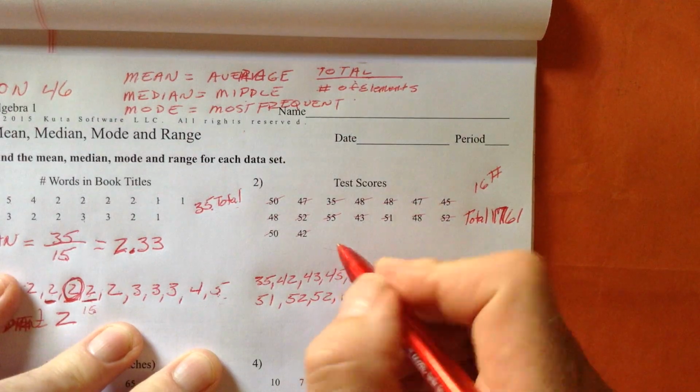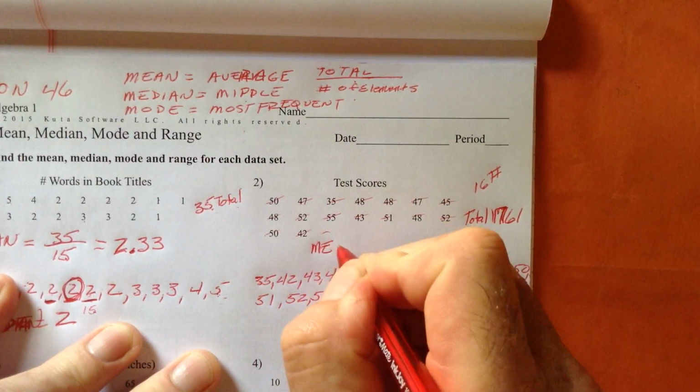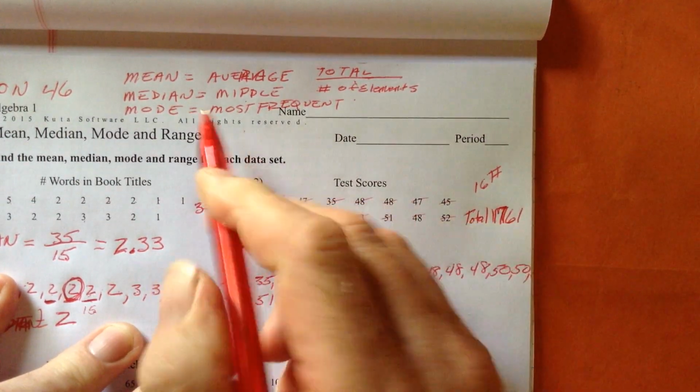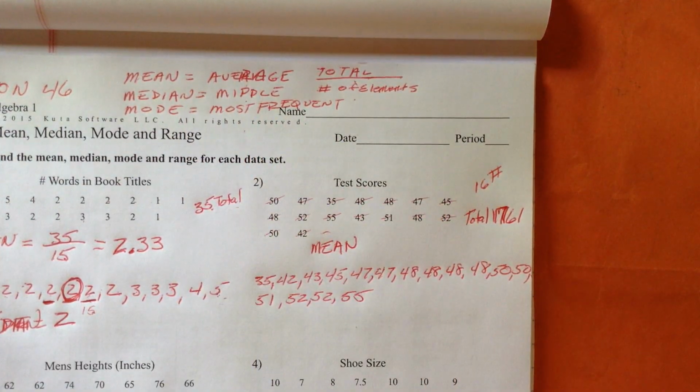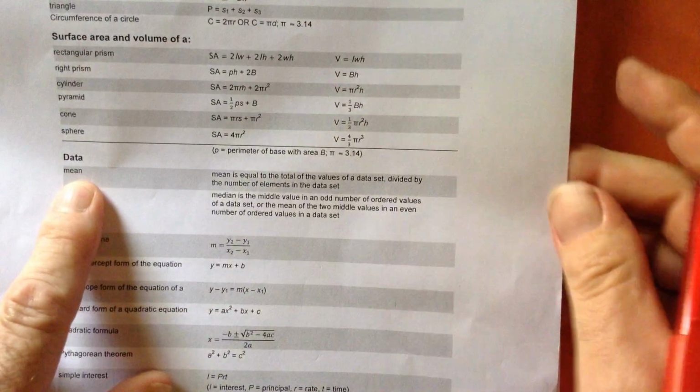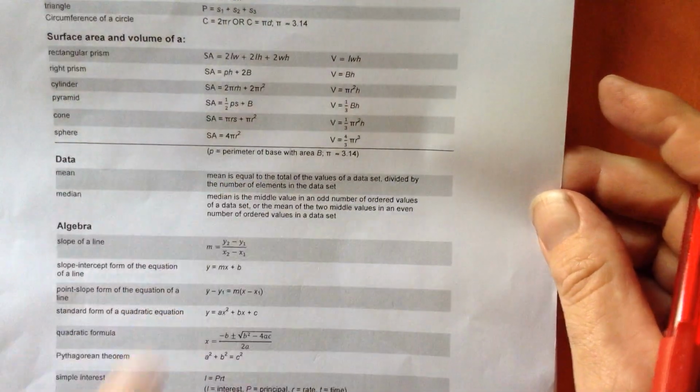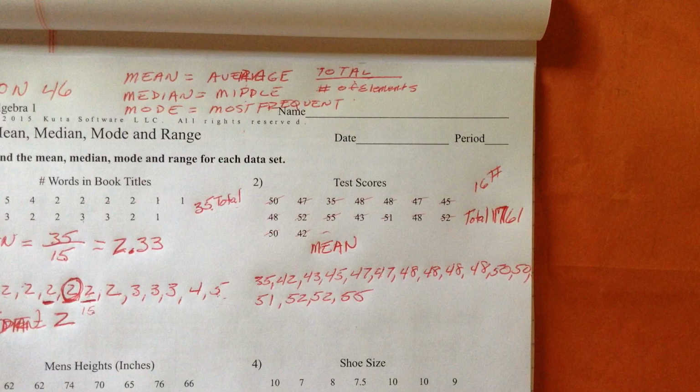Okay? So to find the mean, the mean is the average. And again, if you forget what they are, they're on your reference sheet. They'll tell you how to find them or what the definition is.